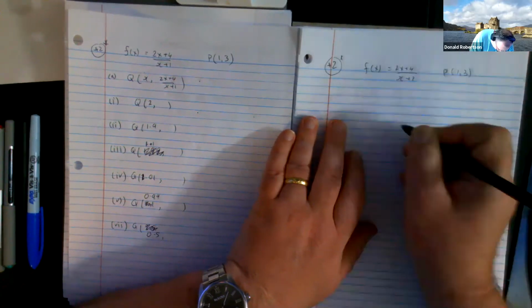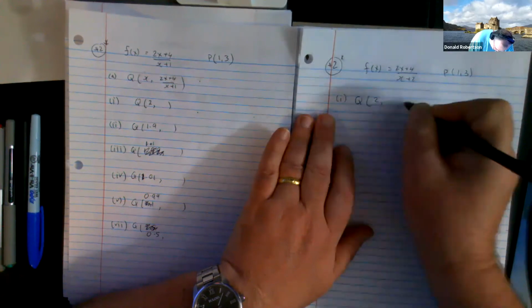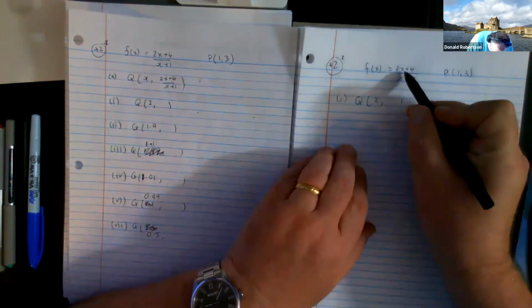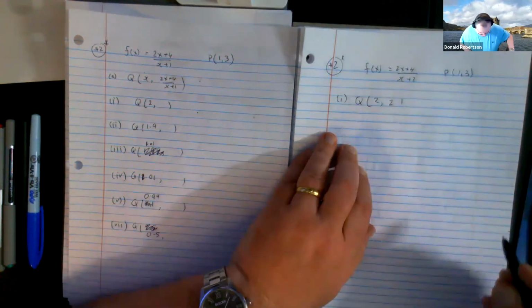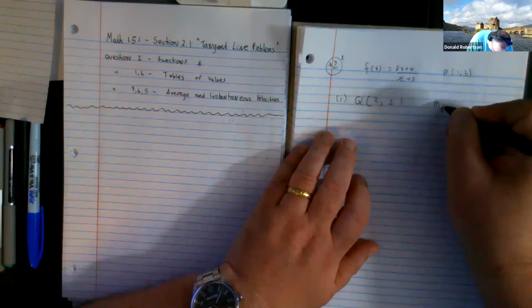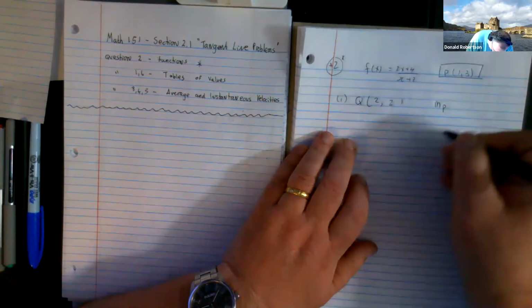So let's show you the first one. I want to do it for 2, what would that be? 2 times 2 is 4, plus 4 is 8, 8 over 4 is 2. And we are going to find the slope joining P, which is fixed, to the various Qs.